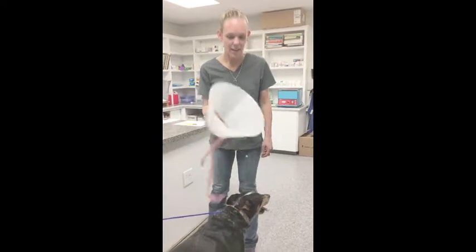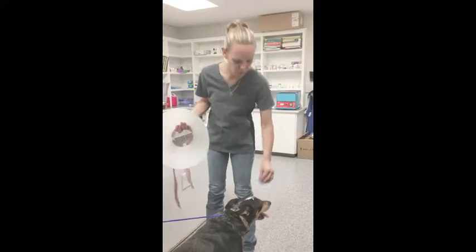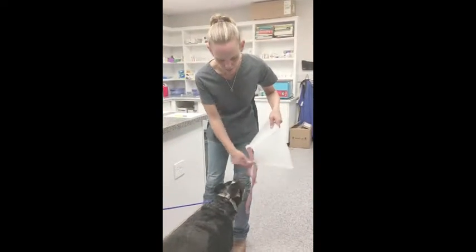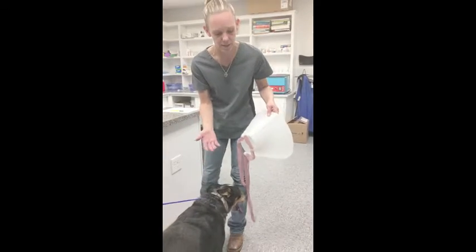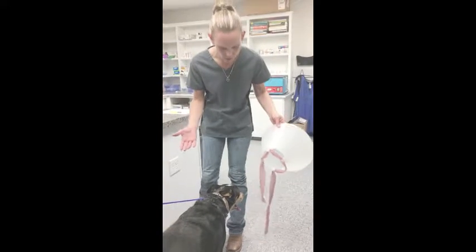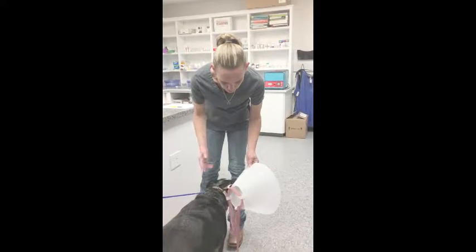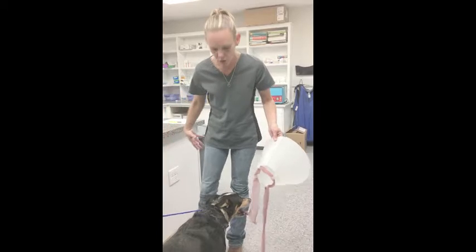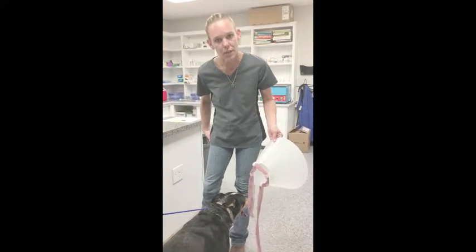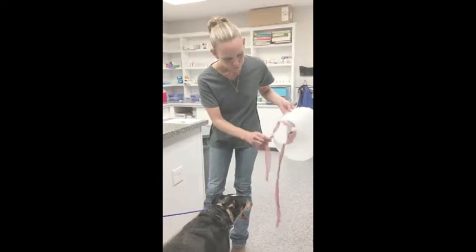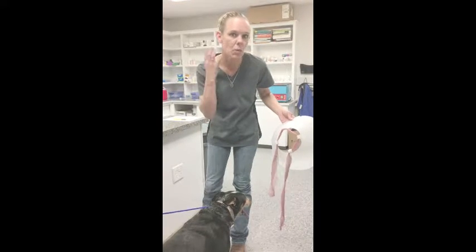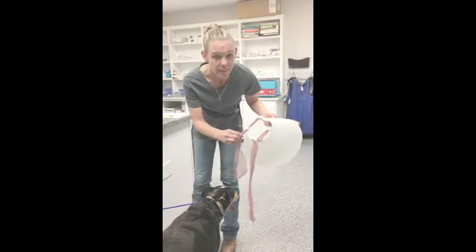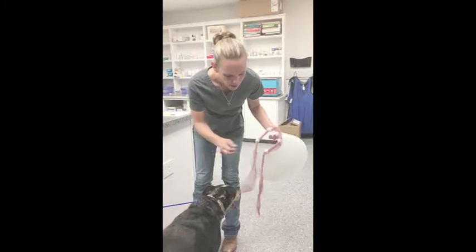Okay, to apply an Elizabethan collar, one of the first steps is making sure it fits. I've already pre-assembled this one because I've measured it to make sure it fits him. There's different sizes for different dogs. The point is that you want it to fit enough to where they can still get to their food and water, but they cannot get to maybe a sore that they may have, or itching up around their neck. The point of the collar is to keep them from getting to a particular spot. They don't like it too much, the plastic.